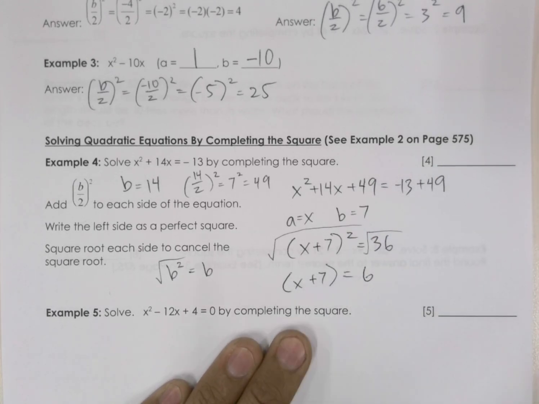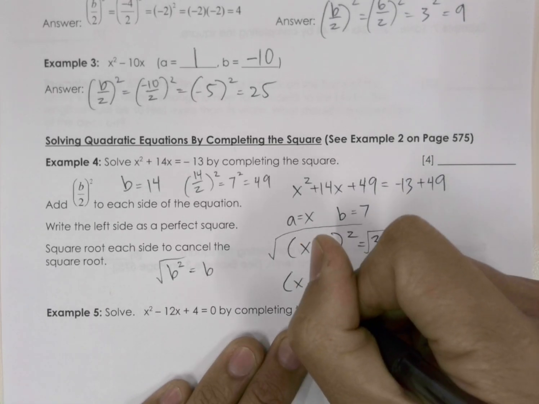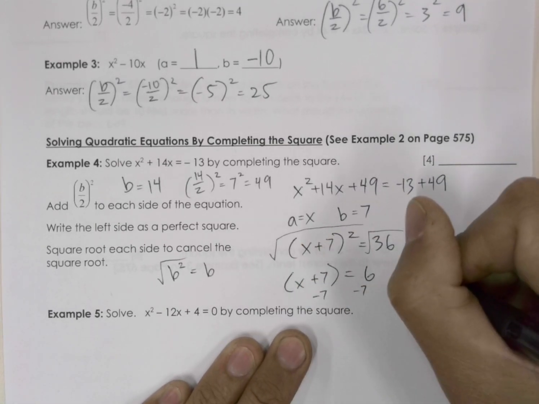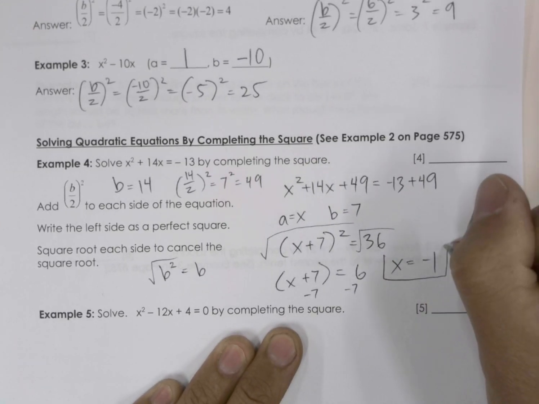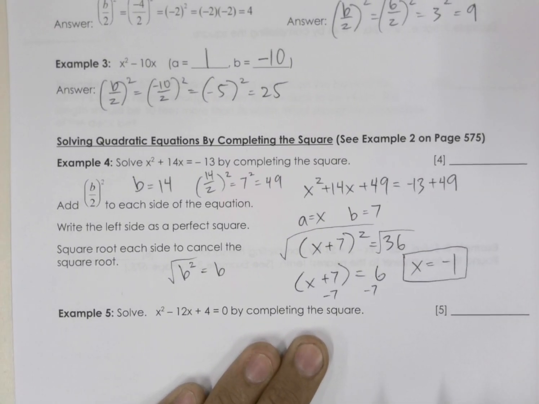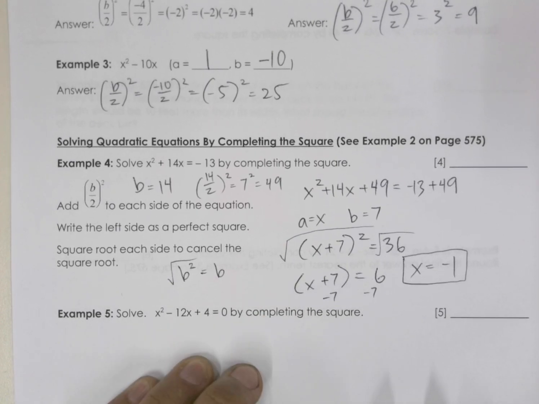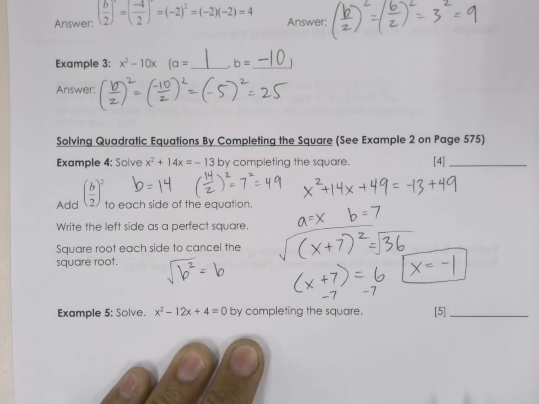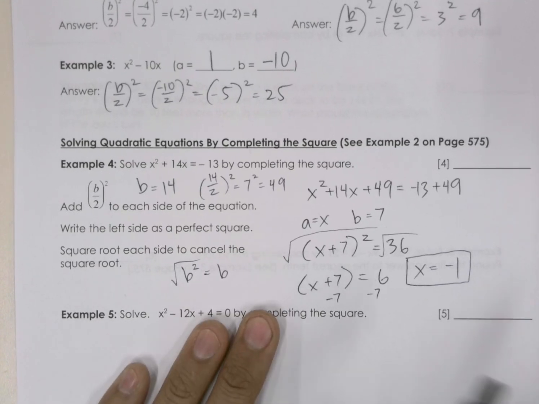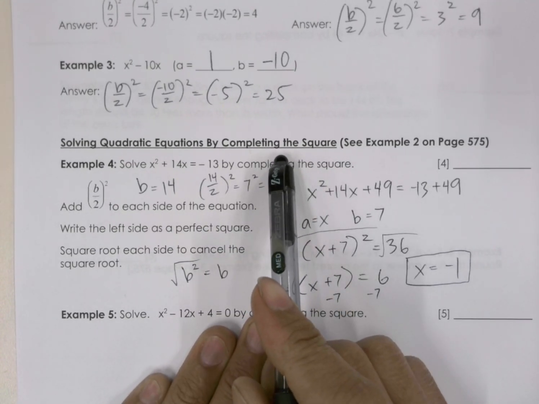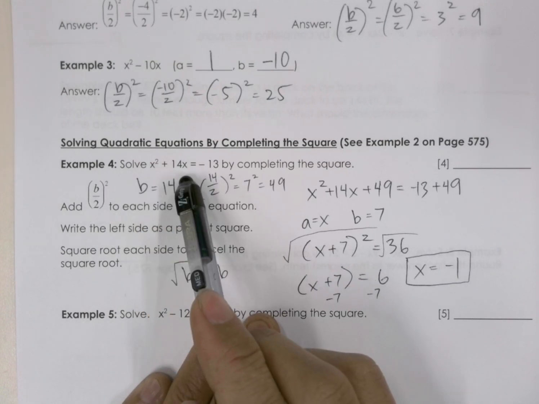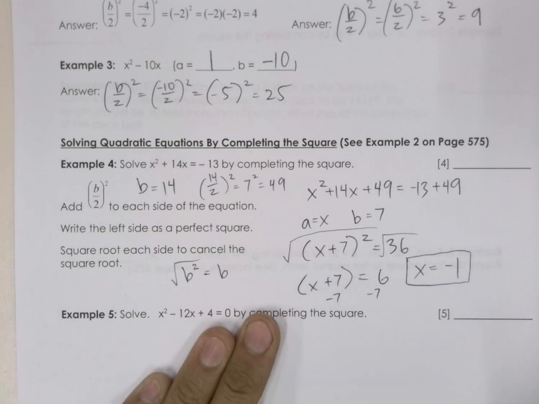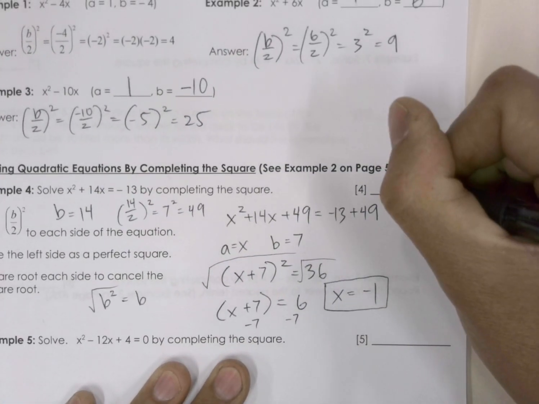Now we can solve for x. How do we solve for x? We subtract 7 from both sides, and we get x is equal to negative 1. And that is our answer. And that's how we solve quadratic equations by completing the square. And you want to remember, completing the square is most easily used when the coefficient a is 1 and your b is an even number. So here x is equal to negative 1.